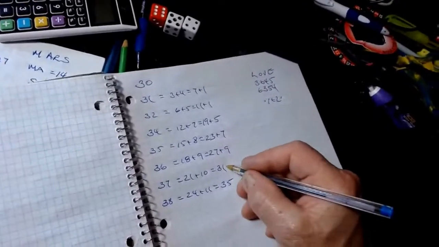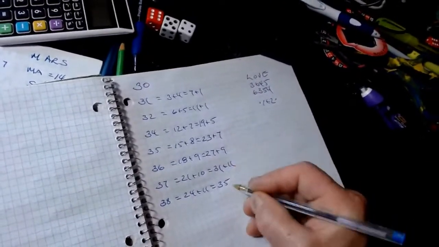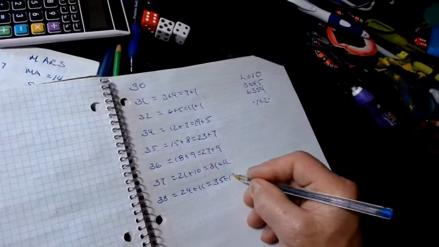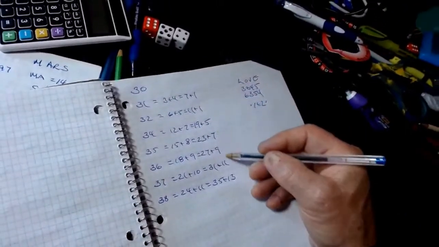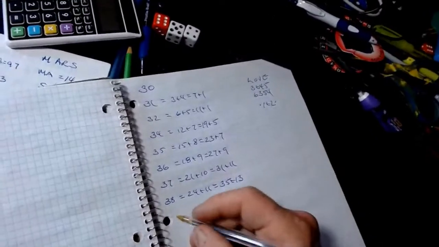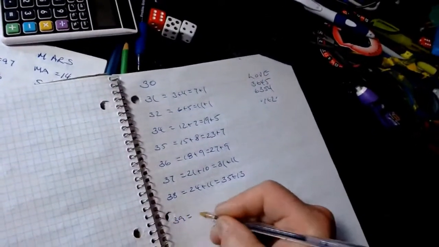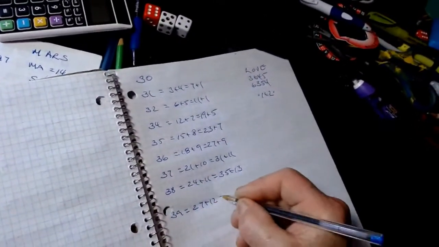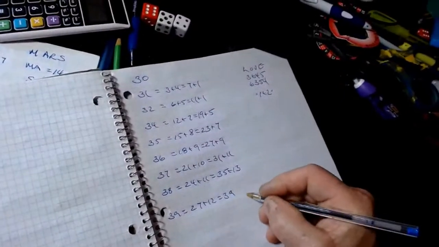So this is 31 and 11. This is 35 and 13. So you can see what's happening here is now the negative side is falling into another category. So we have 39 is going to equal 27 and 12. Back to 39, the 10 angel.